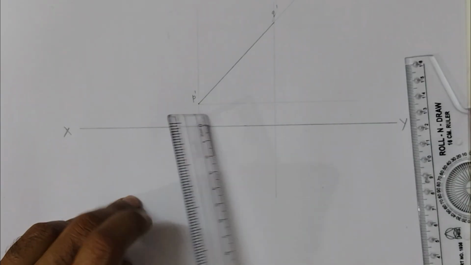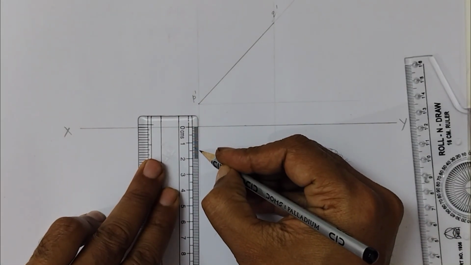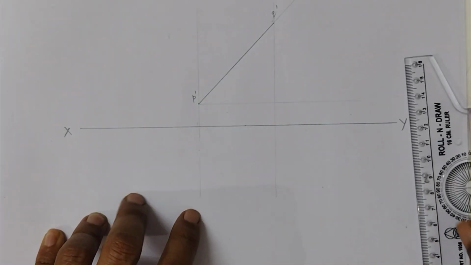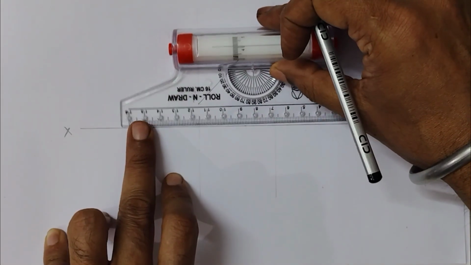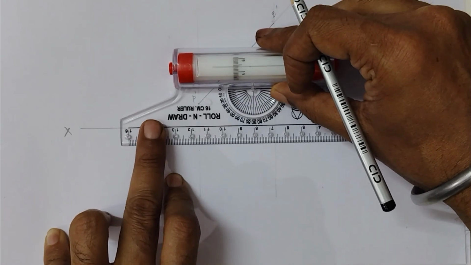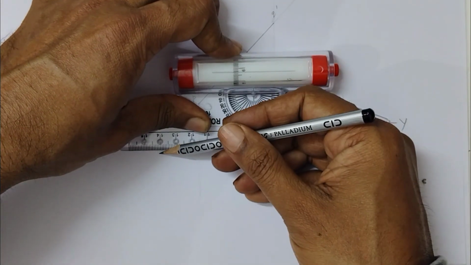So we will mark 15 mm here, and draw a reference line passing through this point, parallel to XY.